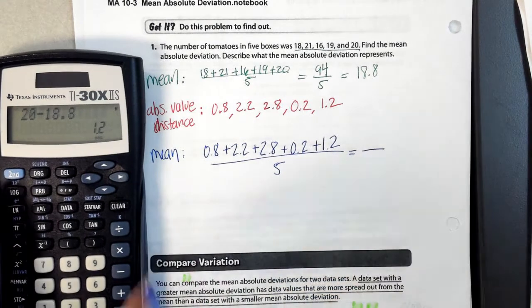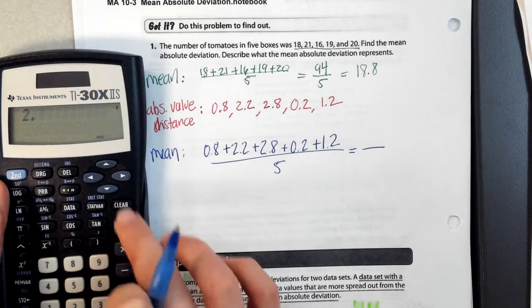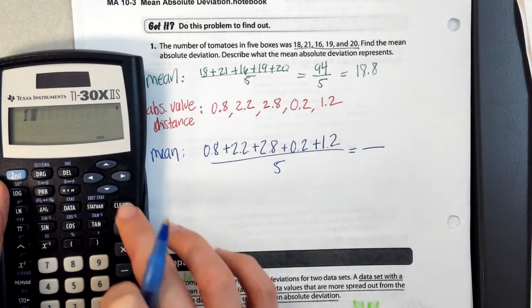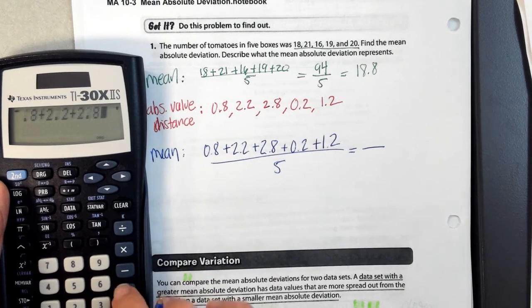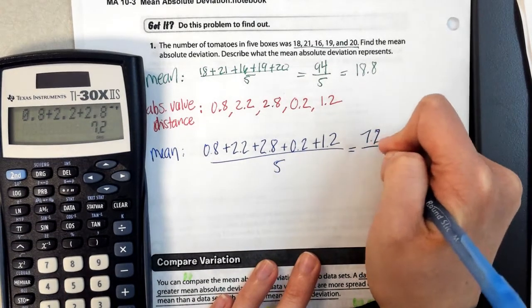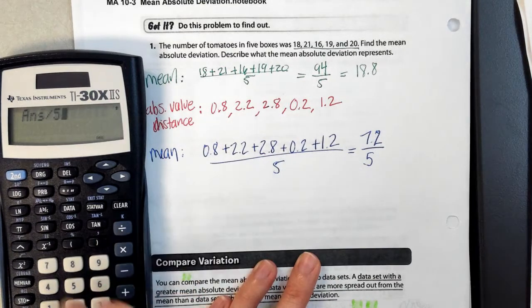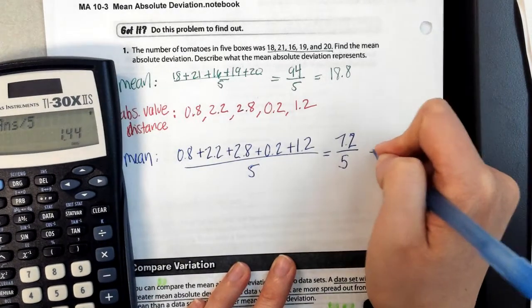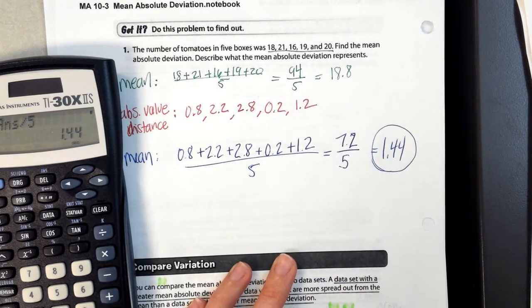So when I add those up and divide by 5, I get 1.44 is my mean absolute deviation.